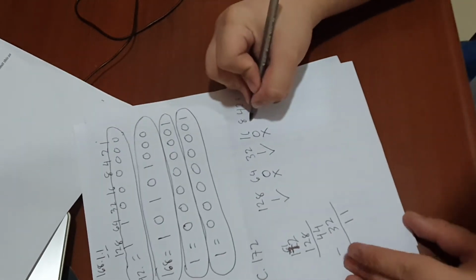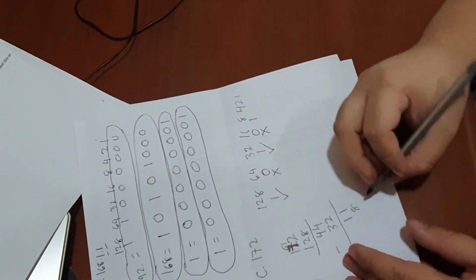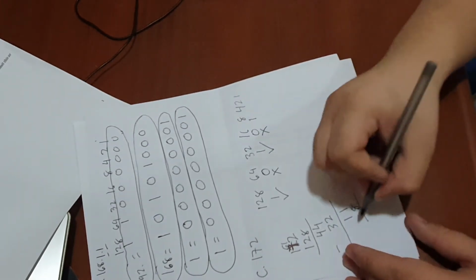And then 8, we're gonna use this because 12 is higher than 8.